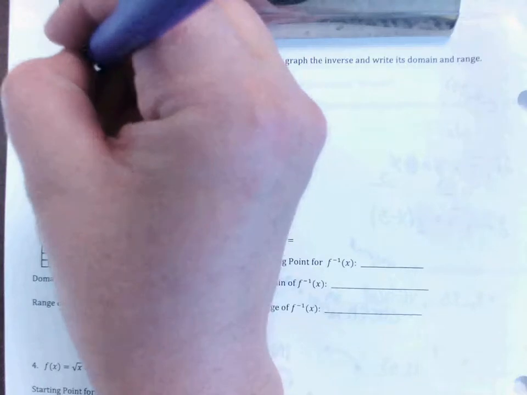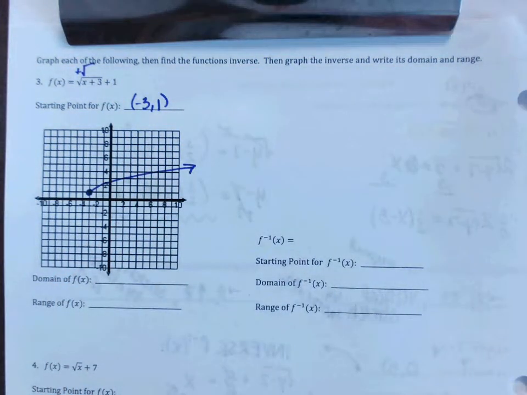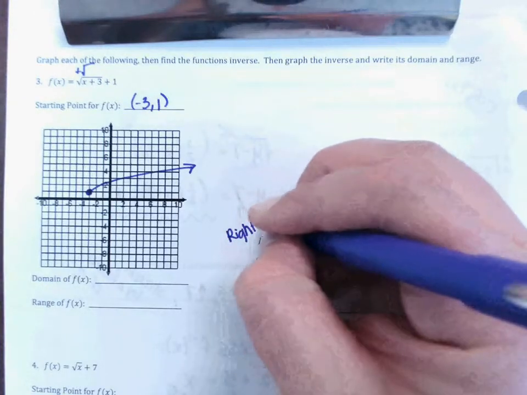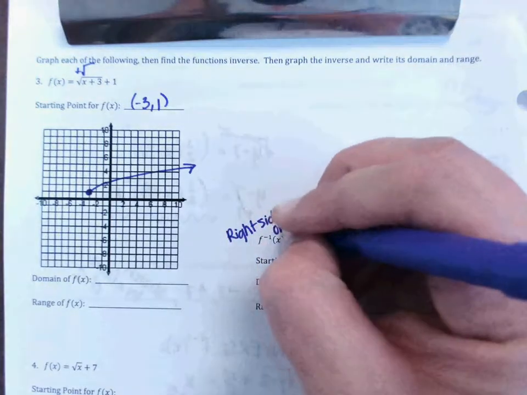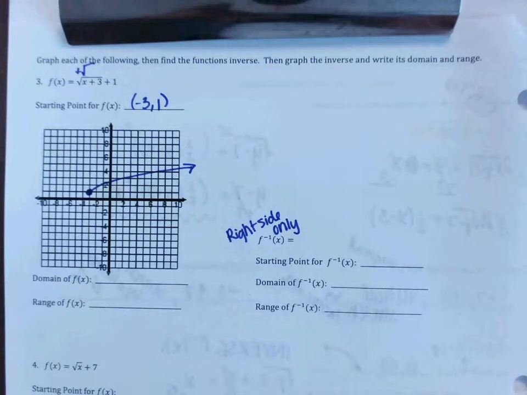Positive square root, that means my graph goes like that. And remember that a positive square root, I'm going to write over here, goes with a right side only. We'll talk about what that means in a second. But a positive square root goes with a right side only. What if it had been a negative? I would pick the left side.